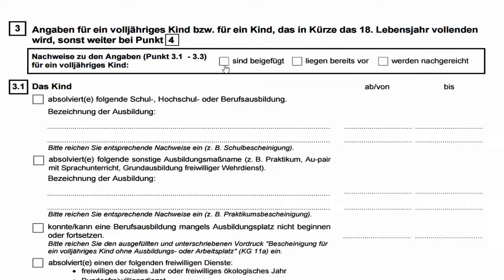In each of these cases, if you have attached these documents or evidences, you mark here with a cross. If you have already sent these evidences to the Familienkasse, you mark here with a cross. If you send them later to the Familienkasse, you mark here with a cross.